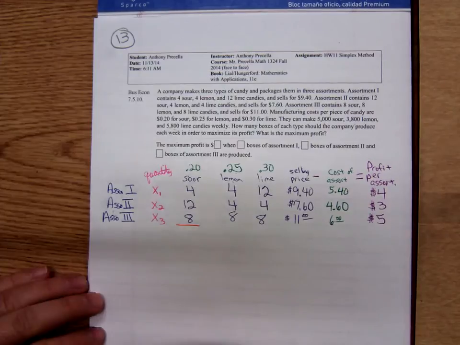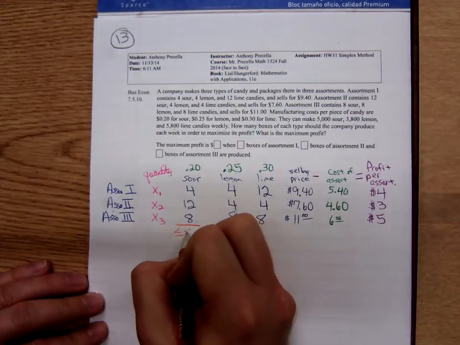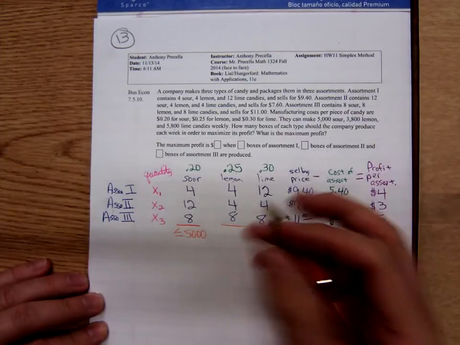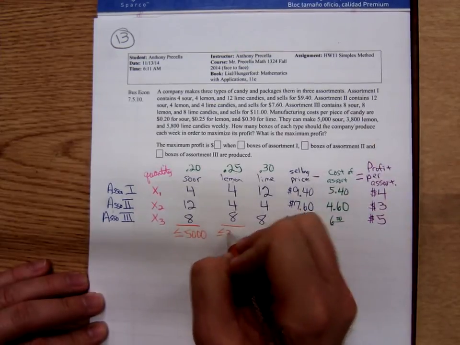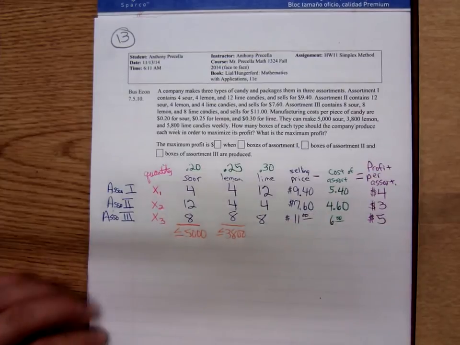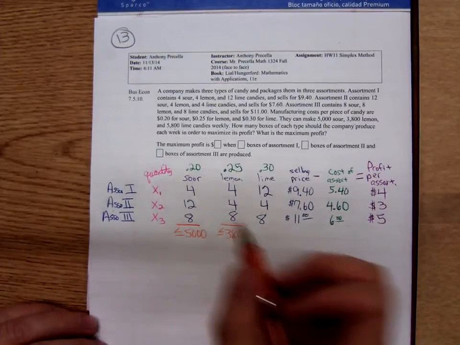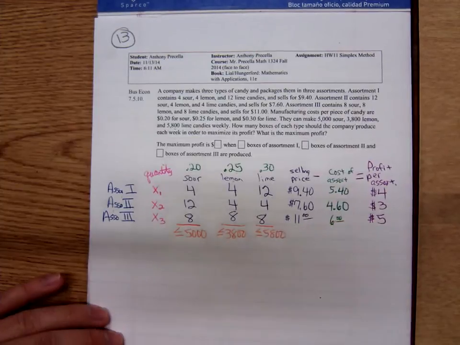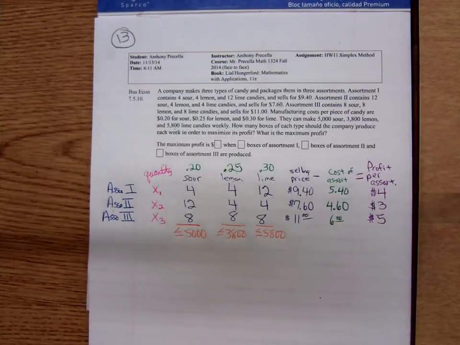Less than or equal to 5,000. Lemon can't exceed 3,800, so with that same logic, less than or equal to 3,800. Lime less than or equal to 5,800. Is there any other piece of information up there that I've overlooked? I don't think so. I think I'm ready to start writing the problem.